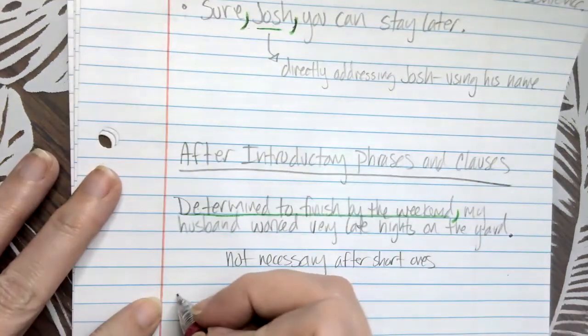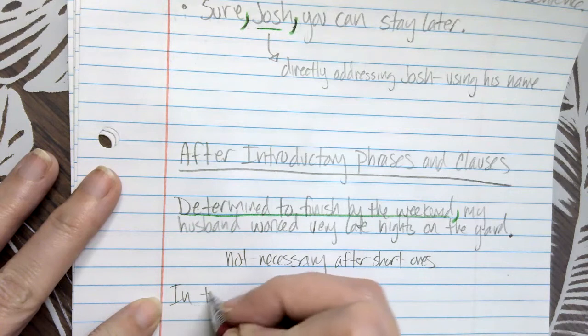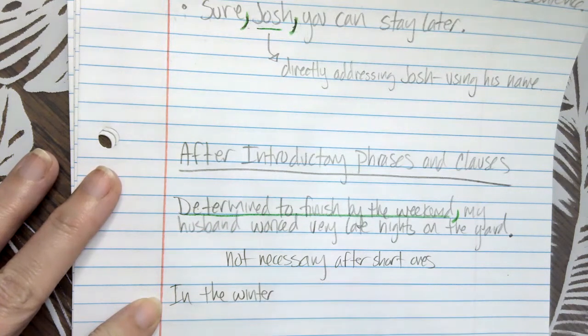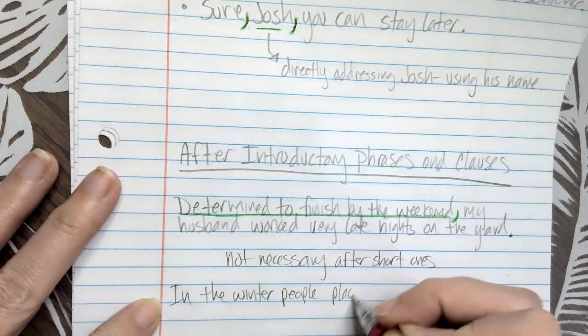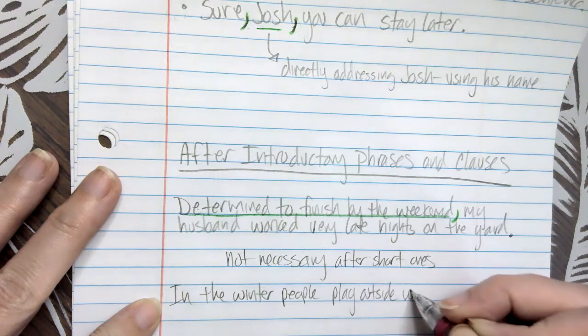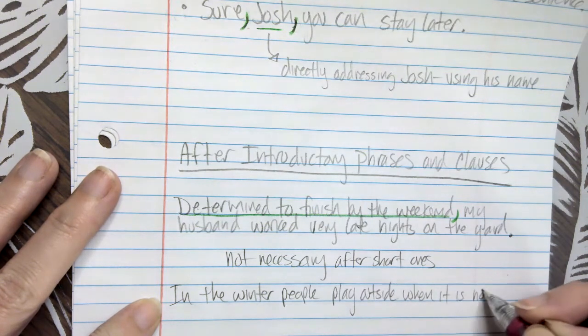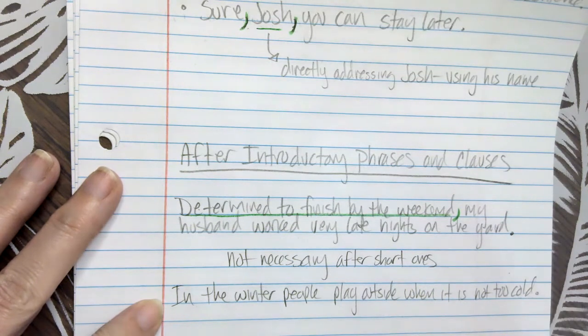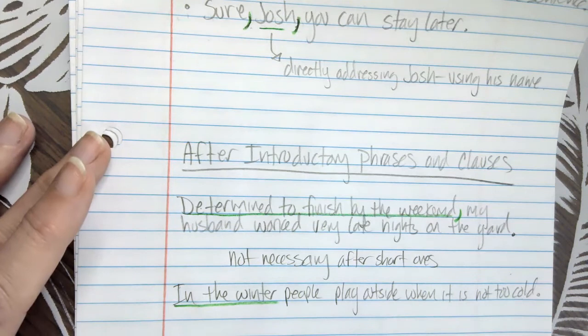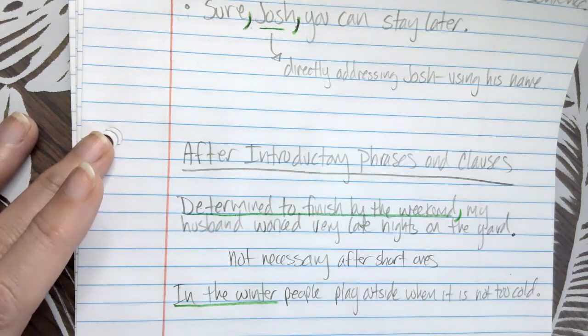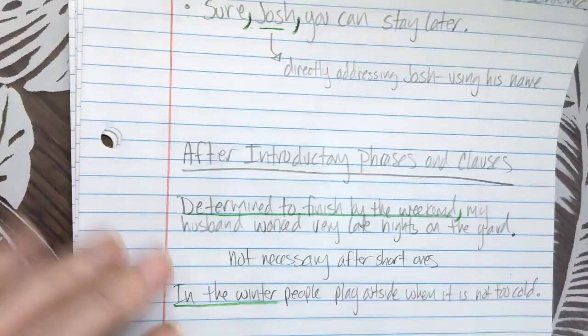Okay, so here's an example. In the winter, people play outside when it is not too cold. Okay, so here's our introductory element, in the winter, but we don't need to put a comma here. It would be kind of awkward if we did. In the winter, people play outside when it's not too cold. It makes sense. It just flows better that way without a comma. If we said in the winter, people play outside when it's not too cold, that's a little bit dramatic, not necessary.